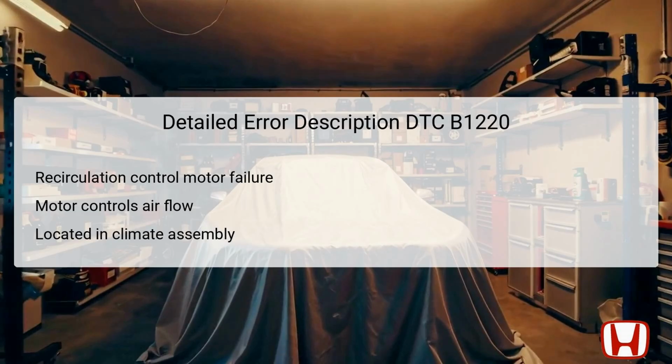The failure of this motor can lead to a number of HVAC performance-related issues, further emphasizing the need for thorough diagnostic checks of both the motor and related wiring. It's crucial to understand this component's relationship with the overall heating and cooling system to accurately diagnose issues related to air quality in the cabin.